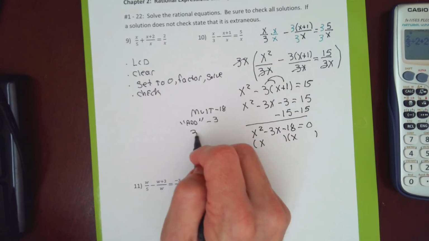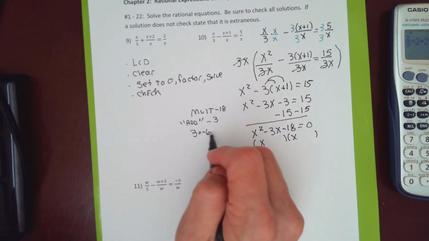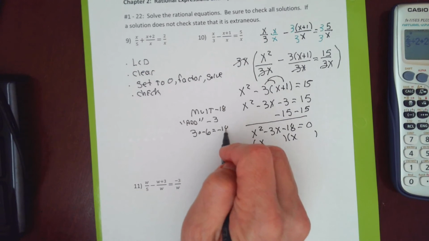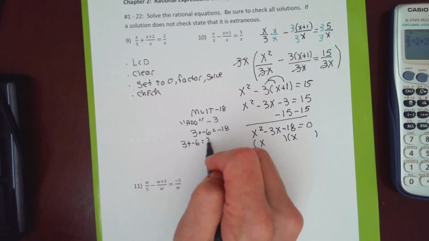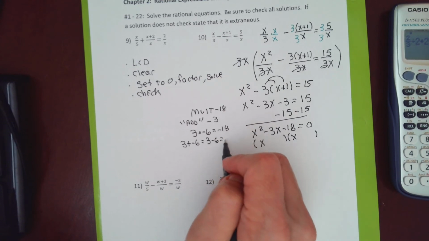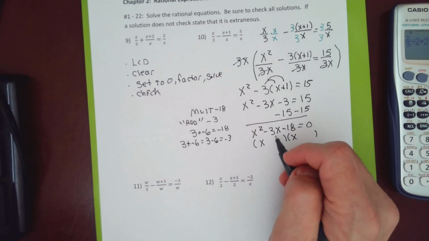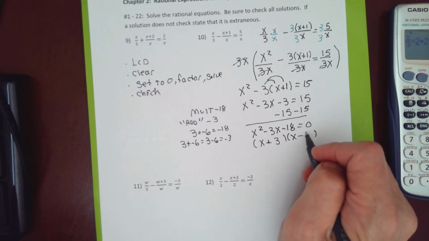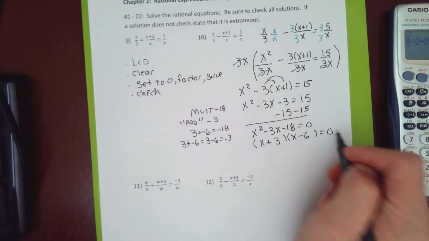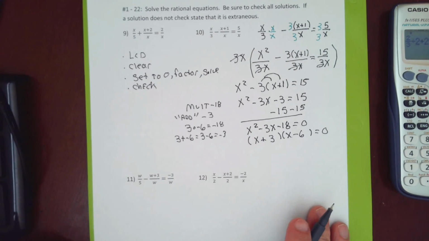And those numbers are going to be 3 and negative 6 because 3 times negative 6 is negative 18. 3 plus negative 6 is the same as 3 minus 6, which is negative 3. So one of my parentheses is going to have a positive 3. The other is going to have a minus 6. I still have the equal 0. Those I can solve by sight.